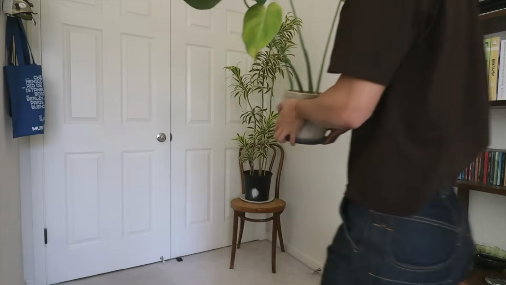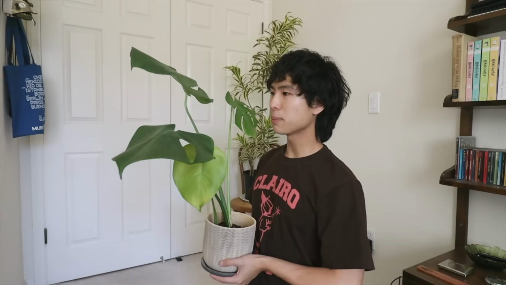My friend also gifted me this monstera for my birthday. She gave it to me the other day, so this is a new addition to our plant family. These are actually propagations from her own monstera plant. I don't know where I'm gonna put this. For now, I'm just putting it in the corner of my room.